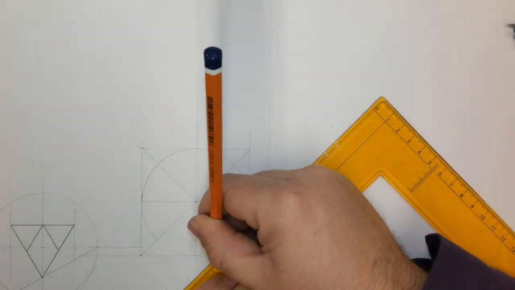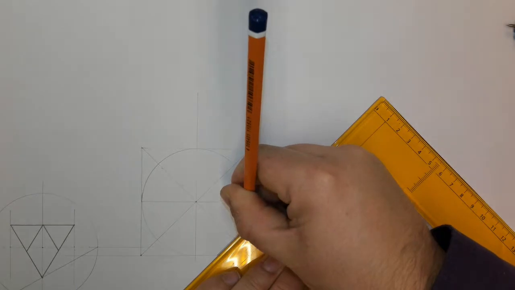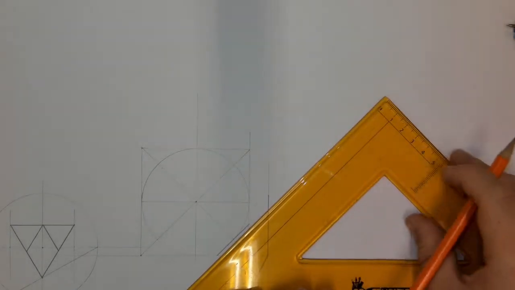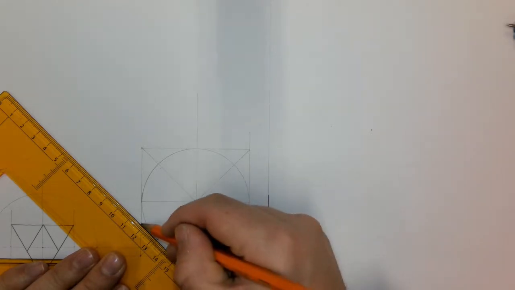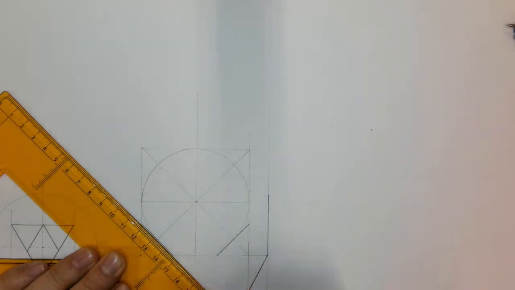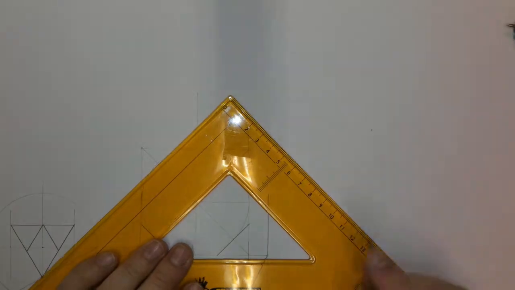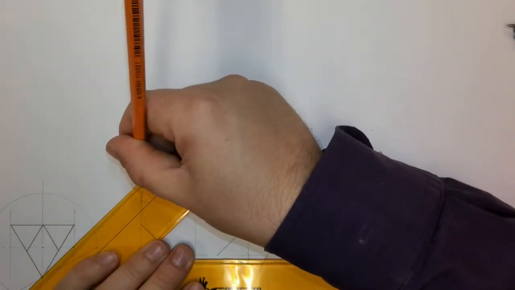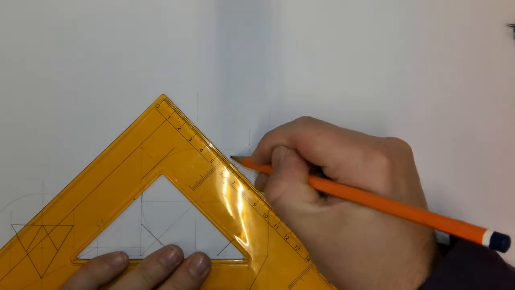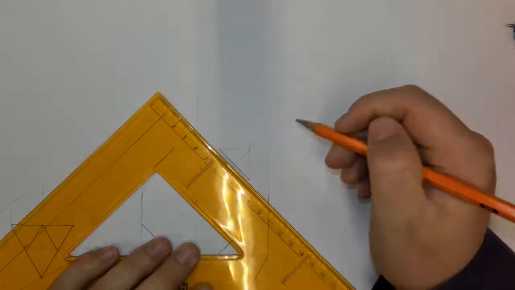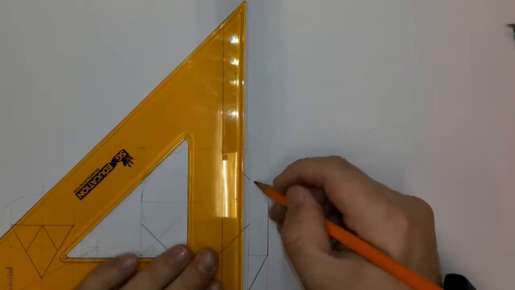So 45 degrees set square, tangential to the circle, and hitting both ends of both sides of the square, as shown there. And this is what calculates the length of sides. So then you can heavy in the remaining parts.